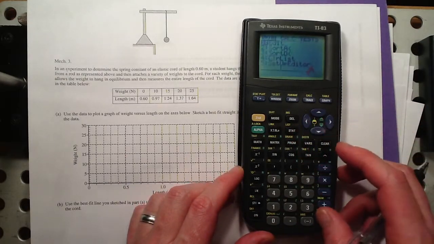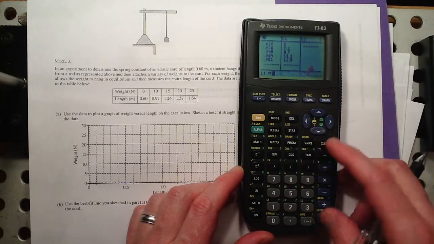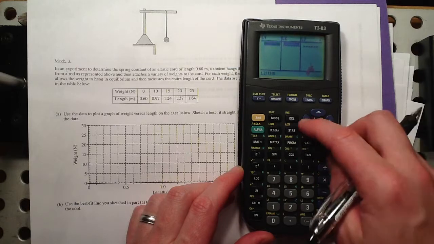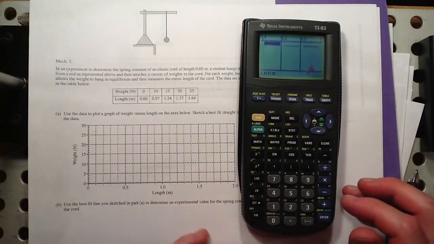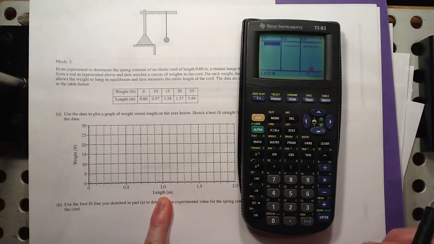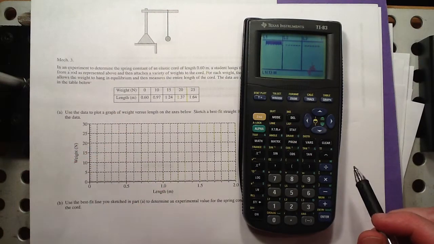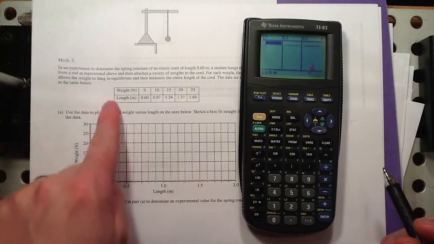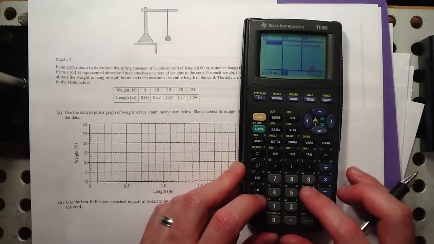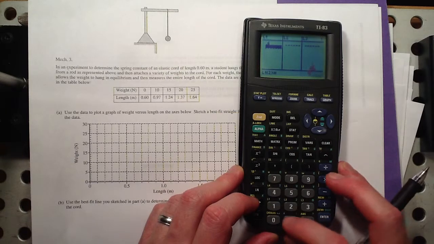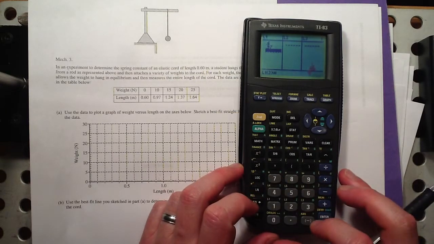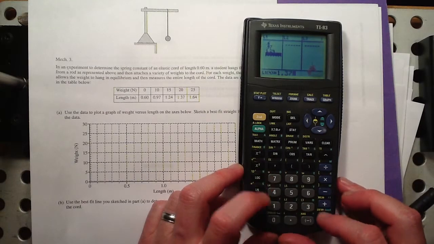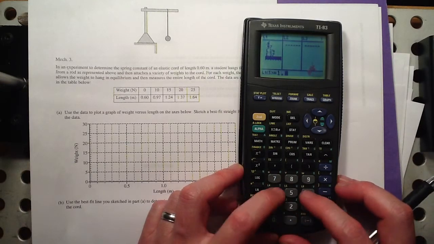Go to Stat, Edit, clear out my list. Remember, don't do delete, just do clear. And we have on the x-axis, the possible mistake you could make here is when you're doing your best fit line, this is the x-axis, so these should be first 0.6, 0.97, 1.24, 1.37, and 1.64.